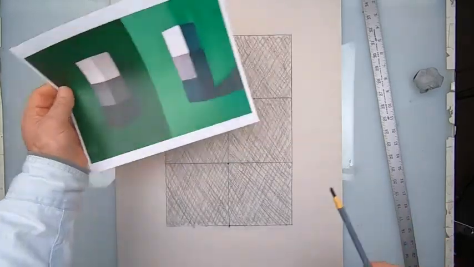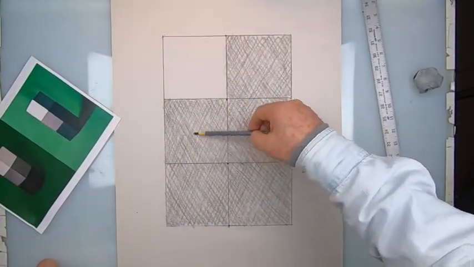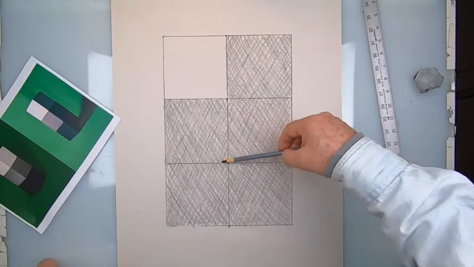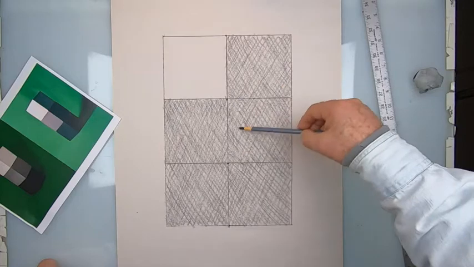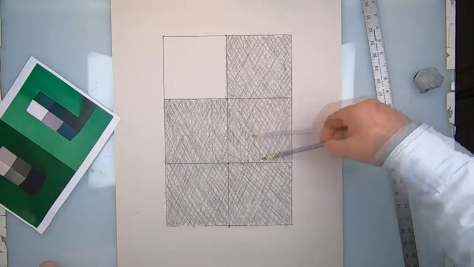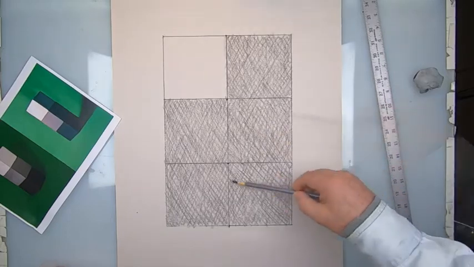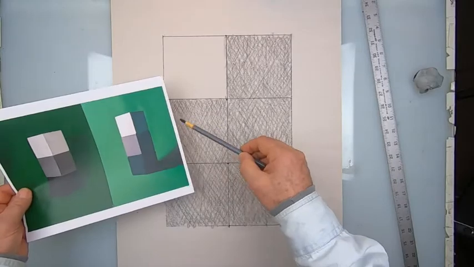I'm going to give it just a little bit more value, aiming for some of the hot spots, change my line direction, and you see how things are smoothing out already in a nice fashion. Now I think I'm happy with that value, matching it.